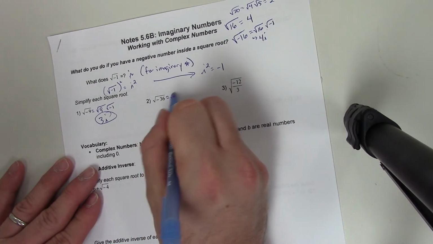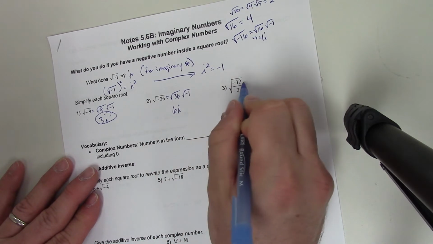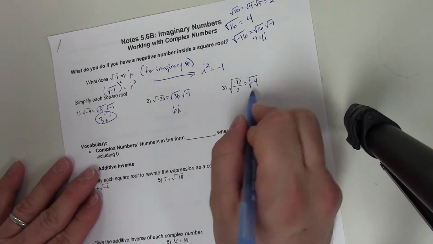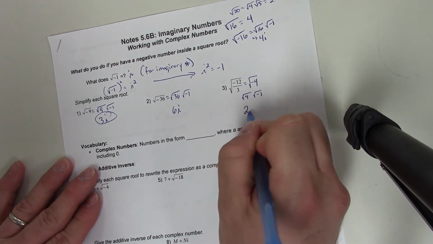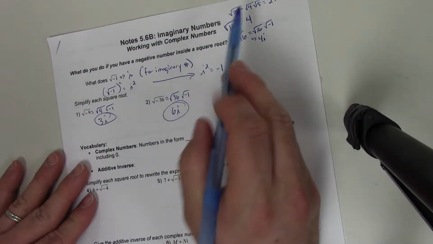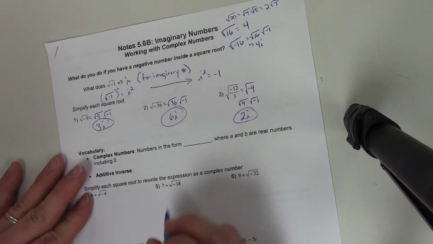Alright, this becomes the square root of 36 times the square root of negative 1. I get 6i. This becomes the square root of negative 4, because you always simplify fractions first, which is the square root of 4 times the square root of negative 1, which is 2i. And it is that simple. Now, of course, we're going to break some up like 20 that are going to get a little bit harder. Okay, but that's essentially what we're doing.